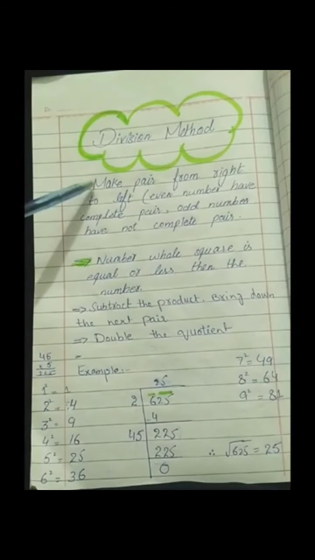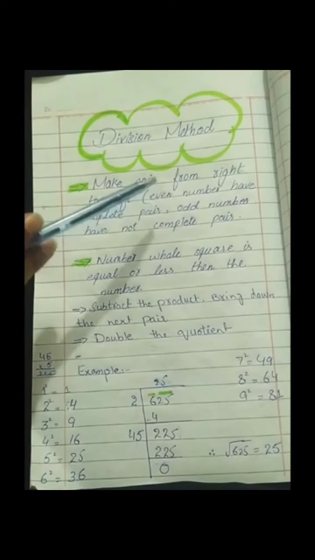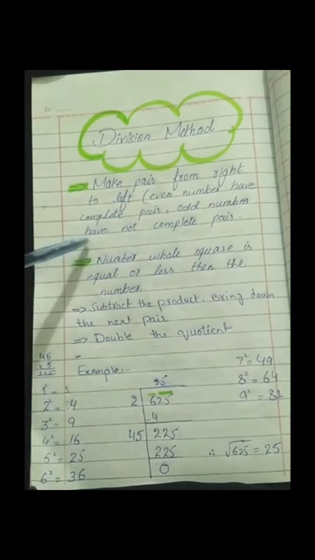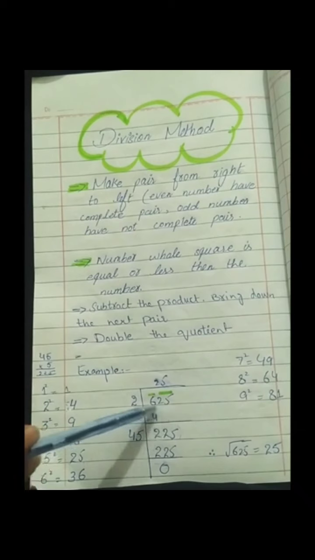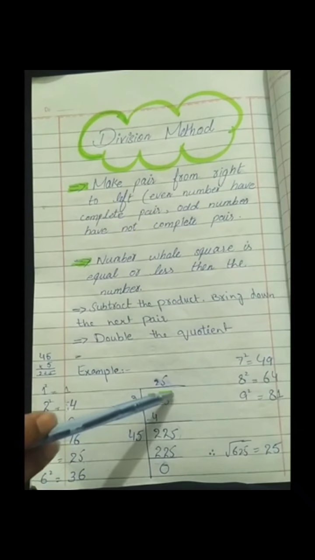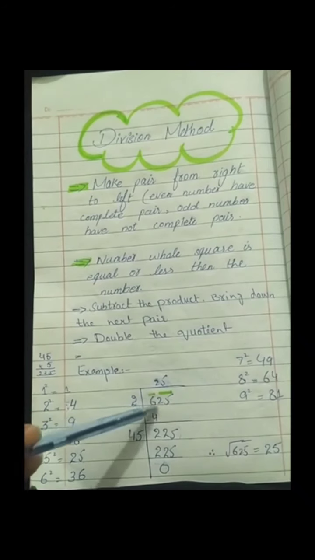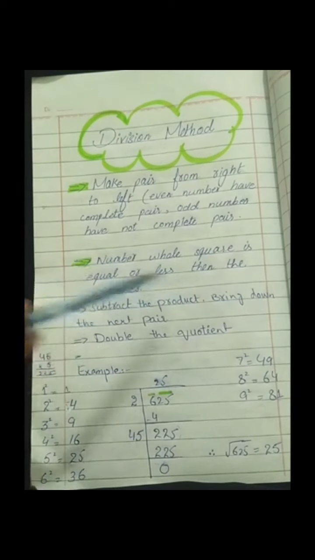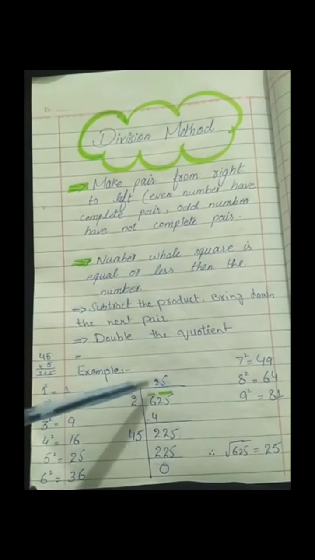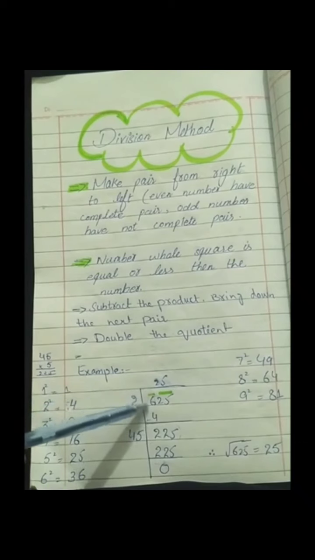The second method is the division method. Make pairs from right to left. An even number of digits has complete pairs, an odd number of digits does not have complete pairs. It means we have the value 625, and we make pairs from right to left. 25 is in a pair, and 6 is not in a pair because 6 is a single value. The next step is to find the number whose square is equal to or less than the number. It means that we take a value whose multiplication equals or is less than this number.